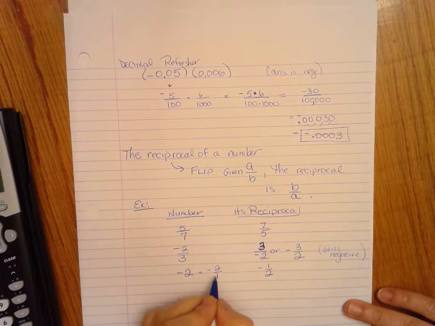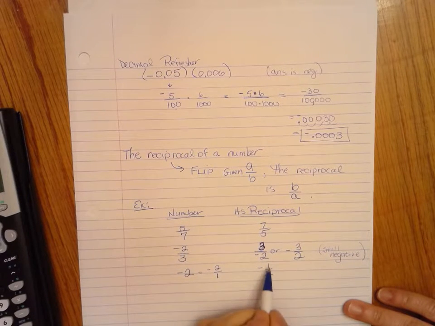So this actually has a denominator of 1. I mentioned that integers have a denominator of 1. So when I flip it, the 1 becomes the top, and the 2 becomes the bottom.